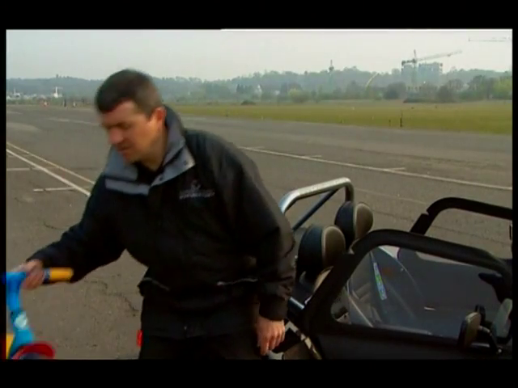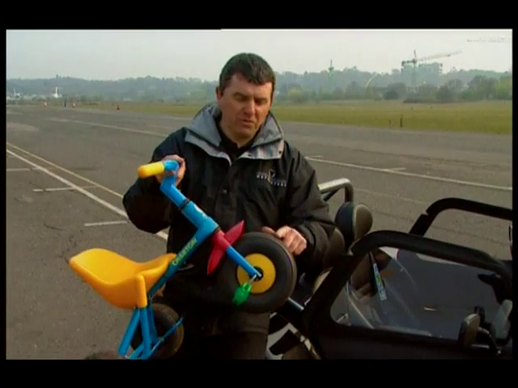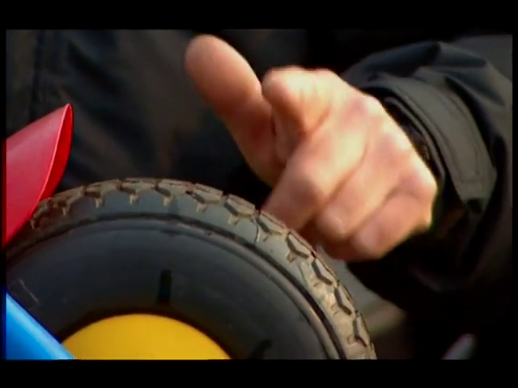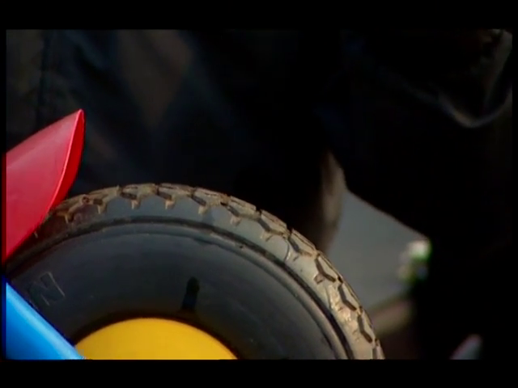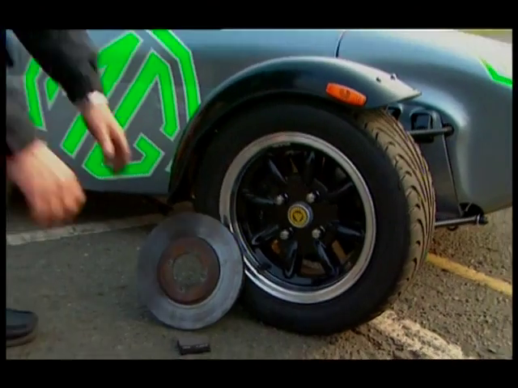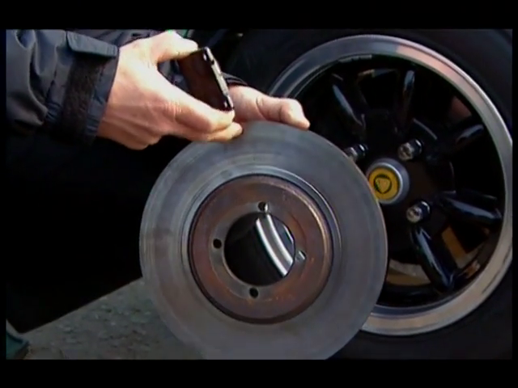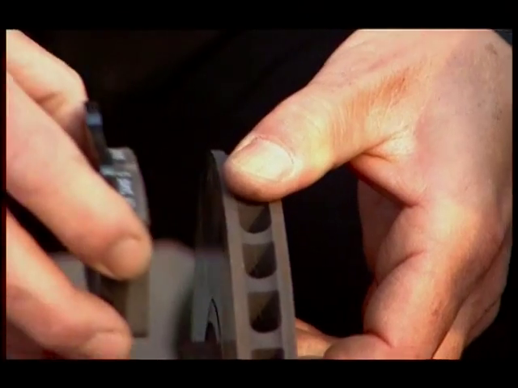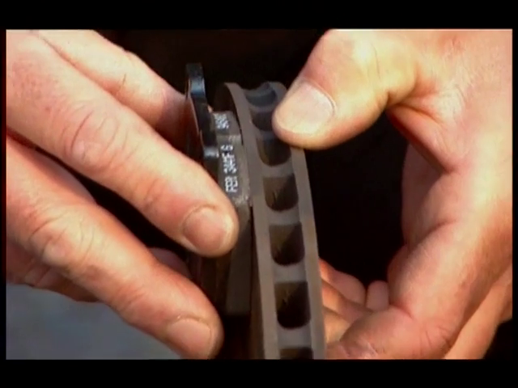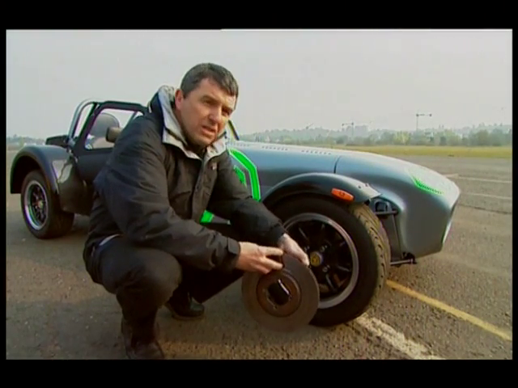If we have a look at this little bike here and spin the wheel, and I put my finger on the top of the wheel, it will actually slow it down. And it's friction between my finger and the wheel that is slowing it down. And that's very much how brakes work. This is how a car's brakes work. We've got a brake disc, we've got a brake pad. The brake pad pushes against the disc that is revolving with the wheel, and the friction stops it turning.